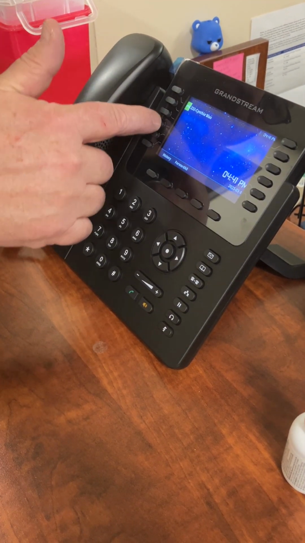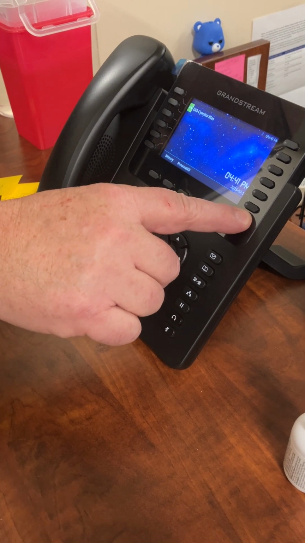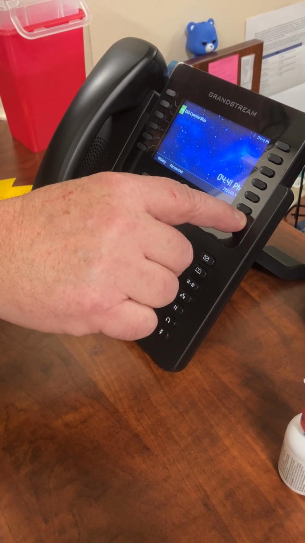Okay, these buttons are programmable. You can put speed dial buttons in here, extensions.